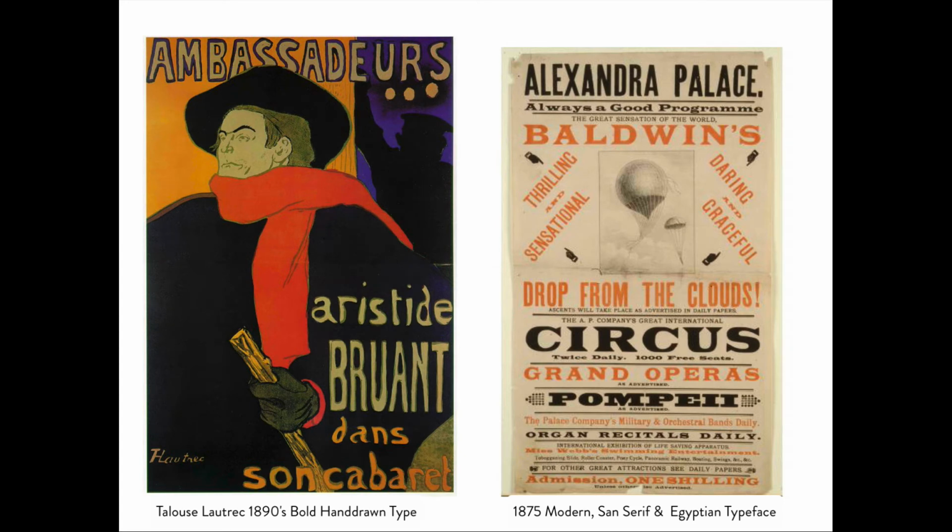Moving along in history, we are looking at Toulouse-Lautrec's poster designs. They were advertisements for the cabaret. This one was for the Ambassadeurs. We often see him using hand-lettered graphics, and he deconstructs formal type. The poster on the right, from 1875, shows a poster of the Alexandra Palace, and this palace held different events. We can see the circus performances, the operas, the military orchestral concerts, the organ recitals, etc. And we see that the typography is found in sans serif, Egyptian typefaces, and modern typefaces, where predominantly before we would see more traditional, old-style typefaces.